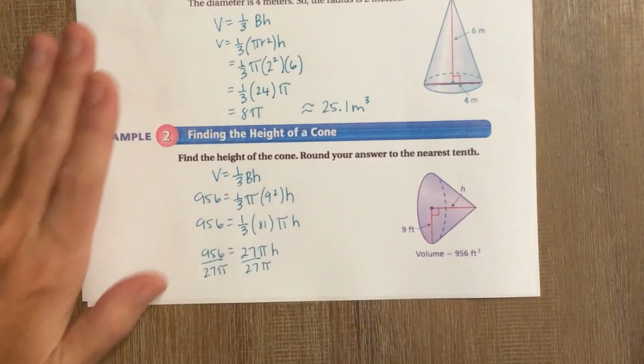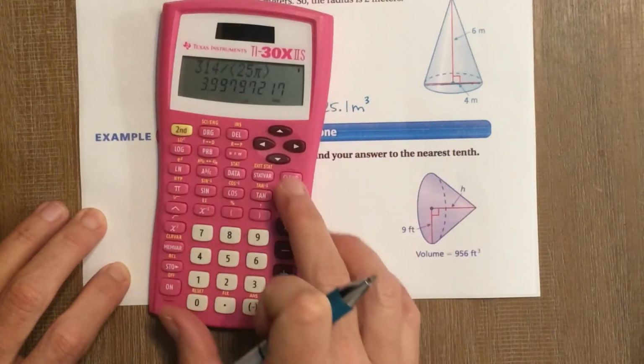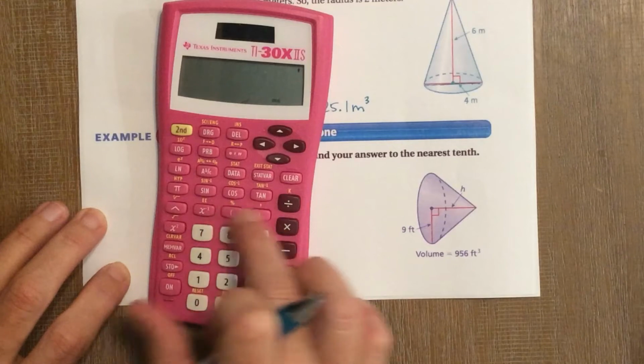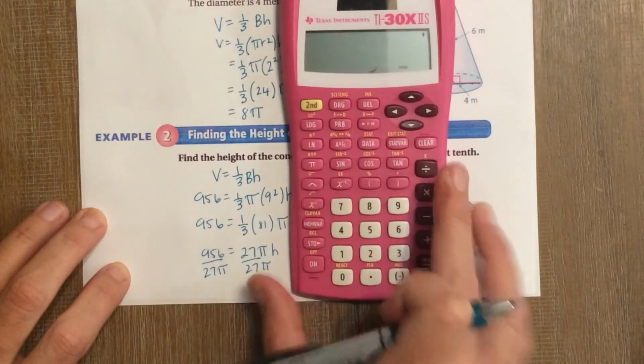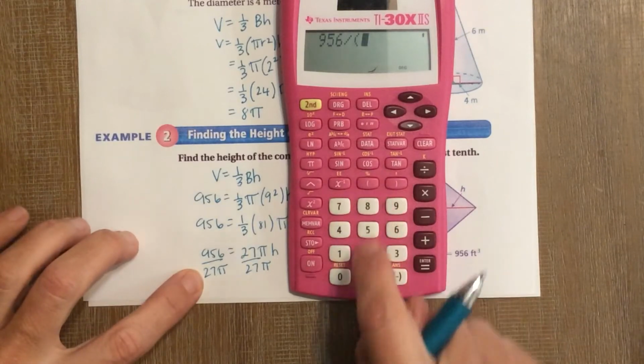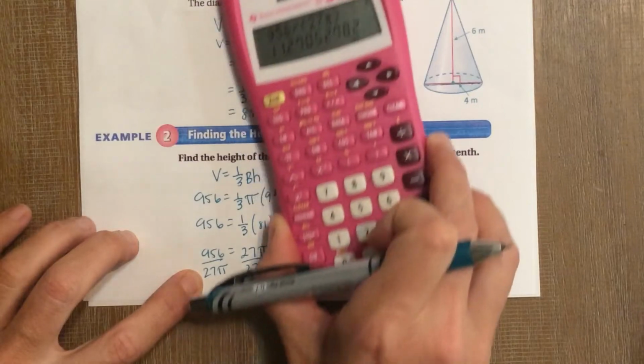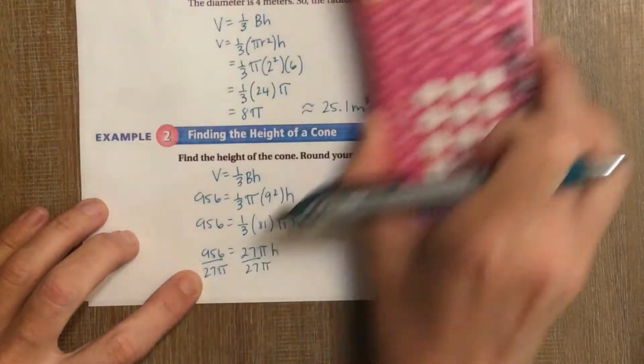Kind of like what we talked about in the last section. This is when scientific calculators get really handy because you can tell it to follow order of operations. So I can tell it 956 divided by, and then I can group my 27 pi, and that is equal to 11.27.